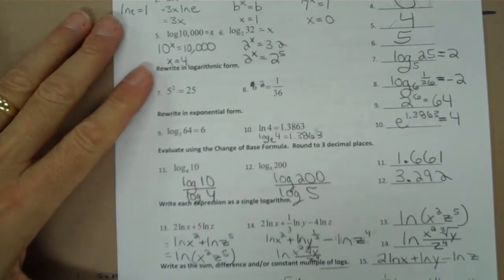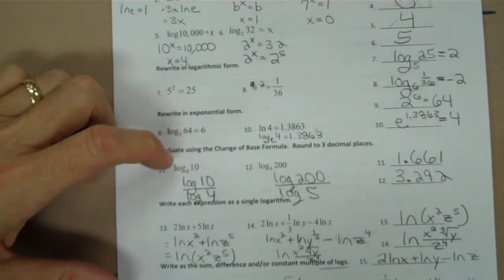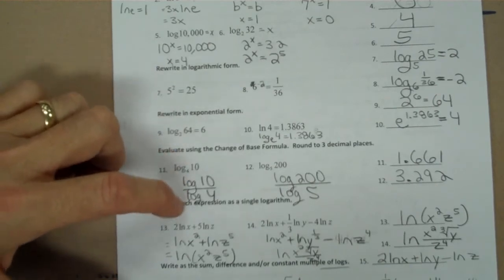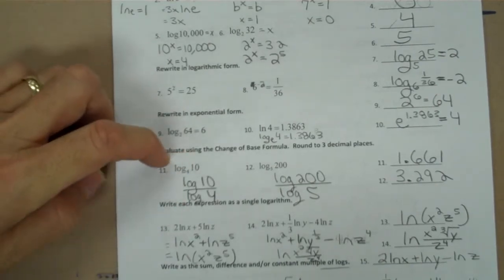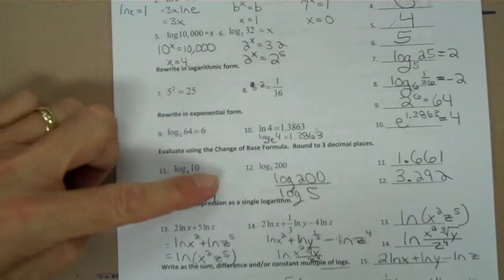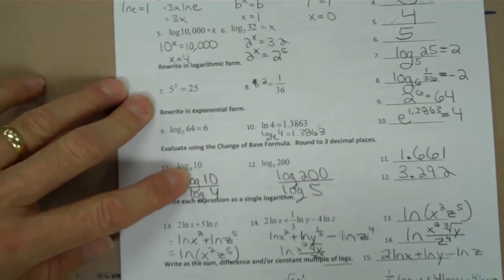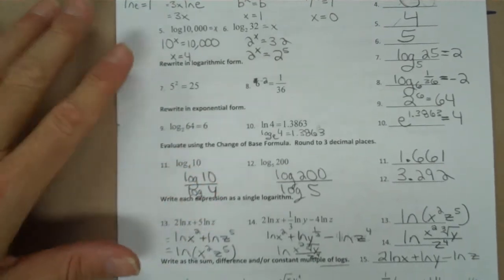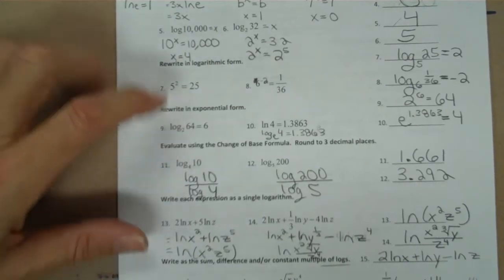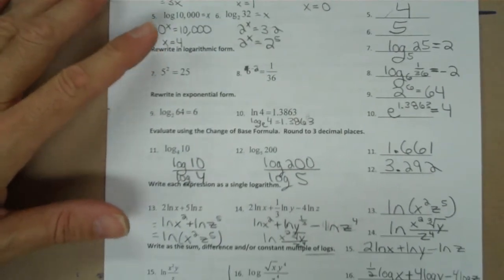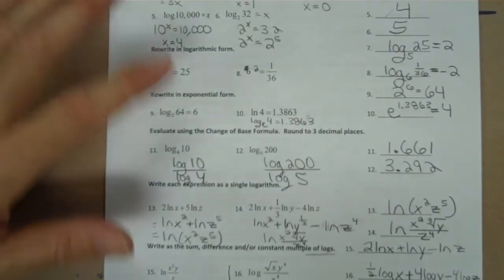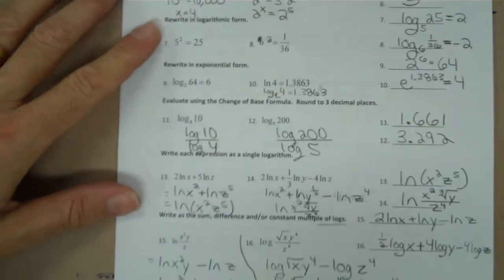Alright, the change of base formula, all you do is you can use either log or natural log, whatever base you want, but that number, the 10, goes on top, and I remember it because the base is the one that goes on the bottom. And then we just use our calculator, you should get 1.661. Same thing for the next problem.